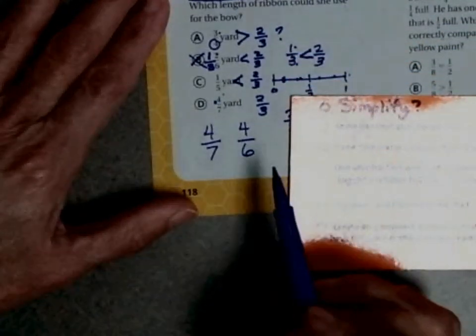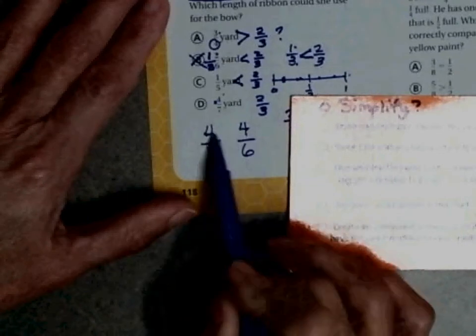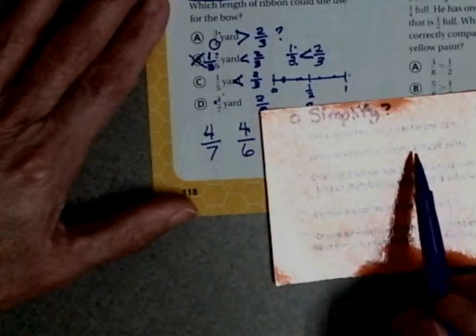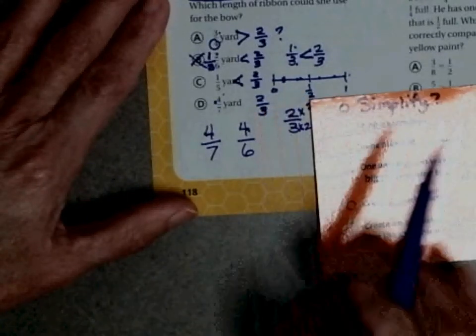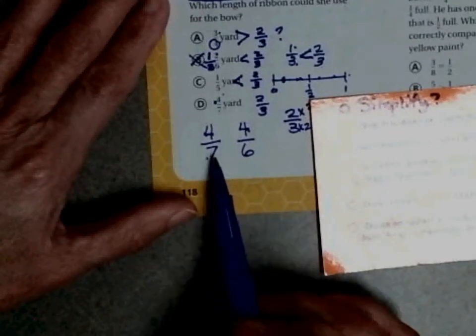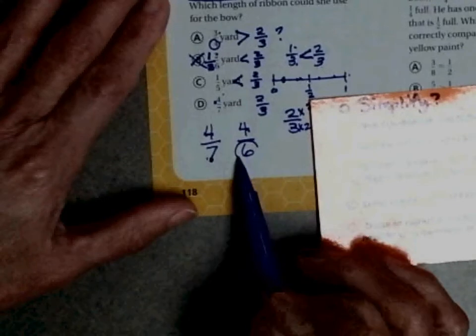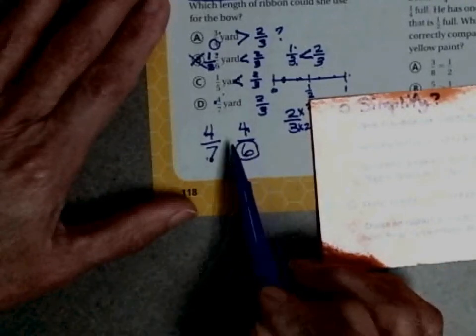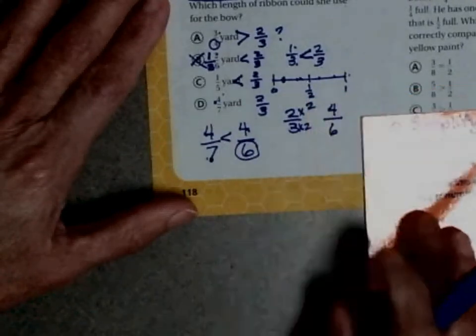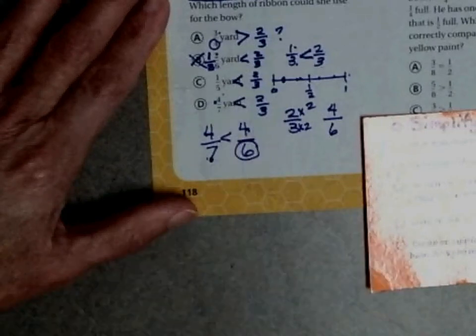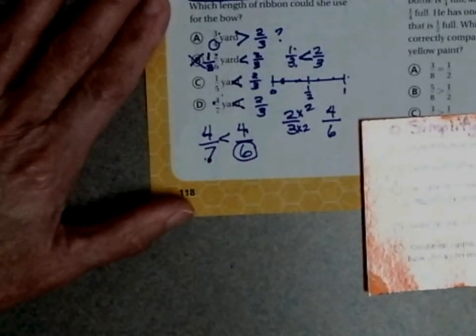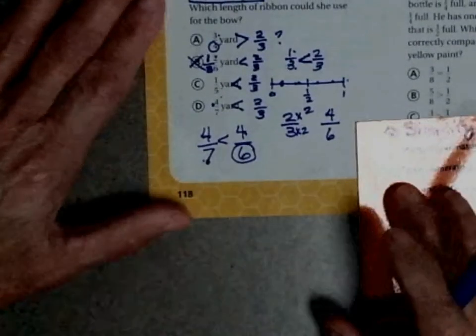So now if I compare these two, what strategy can we now use? We have the same numerator. I want the bigger parts. So which one of these is bigger? 1/7 or 1/6? This one is greater. You have less people to share. So 4/7 is less than 2/3.